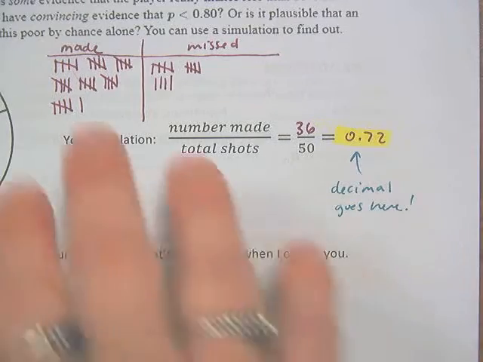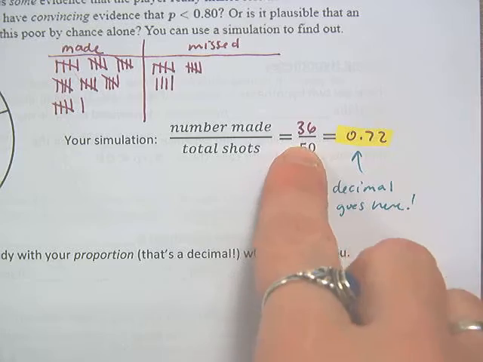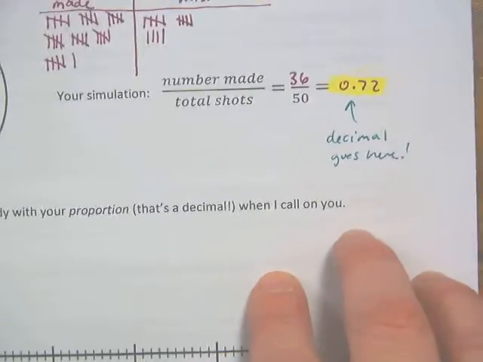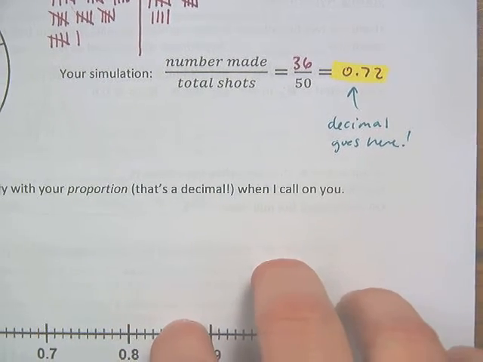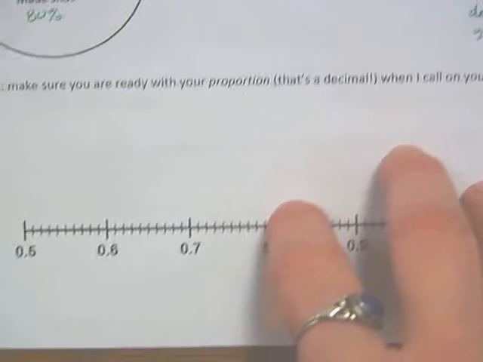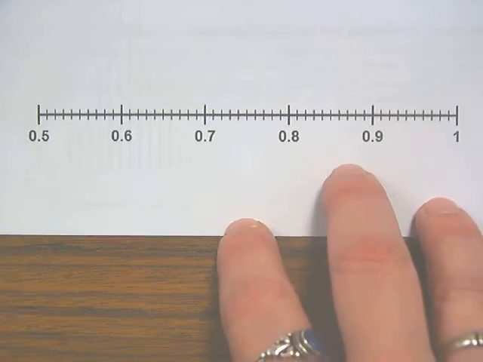So once you have your tally marks, you've got the number that you made out of 50, and you've got your decimal value. Did you cheat on us? Did I cheat? Yeah, that's what we got. Yeah, cool. That's fine. It's allowed to happen.